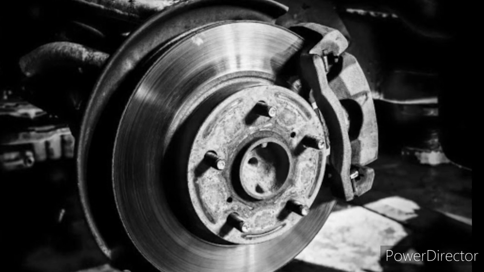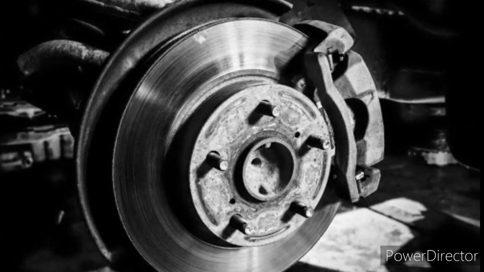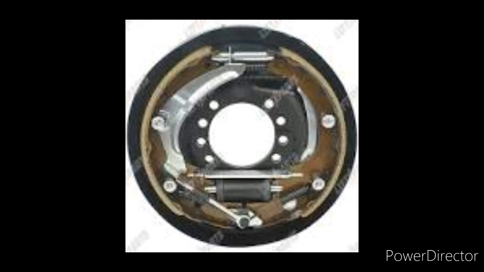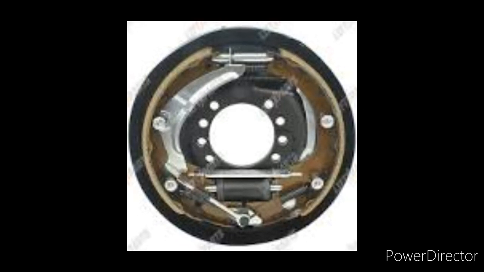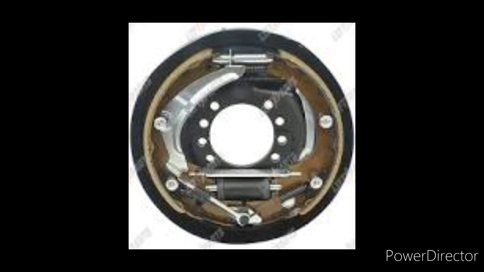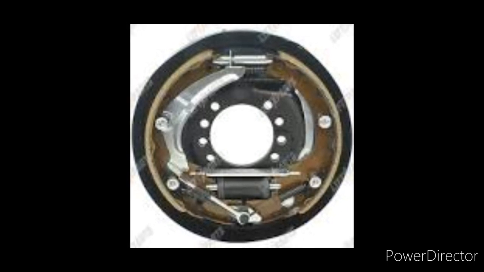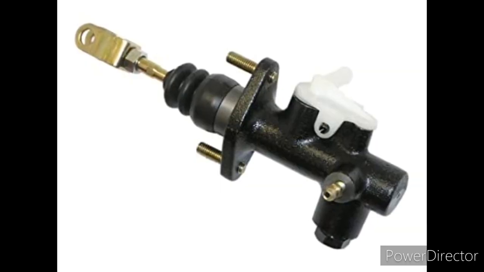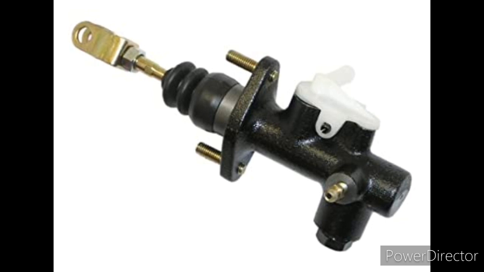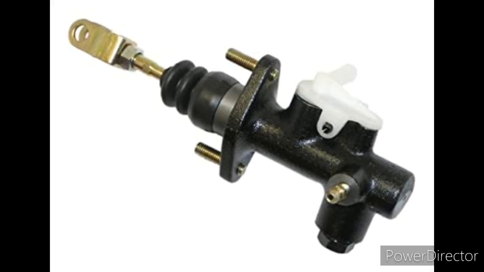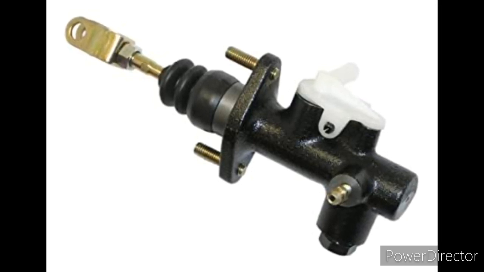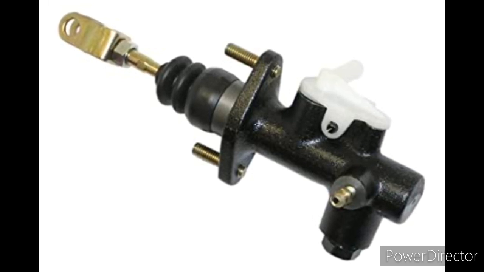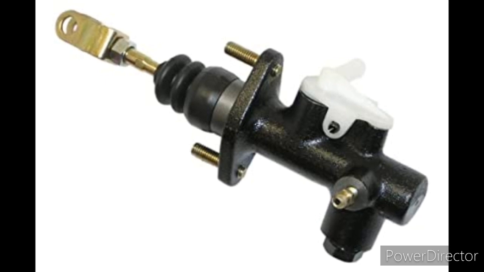Wet brakes. Discs similar to transmission clutches are located inside the drive axle and are lubricated and cooled by the transmission fluid. The advantage is they seldom require replacement. Disc brakes. Disc brakes consist of a rotor, caliper, and friction pads. This type of brake is common on the front axle of most automobiles. Drum and shoe brakes. This brake consists of a drum, shoes, and wheel cylinders. It is common on the rear brakes of most automobiles.